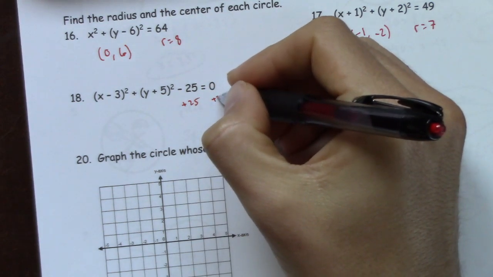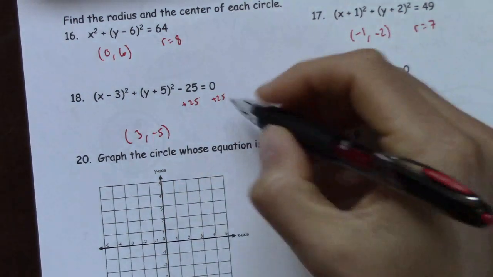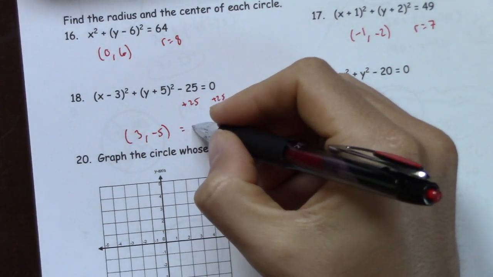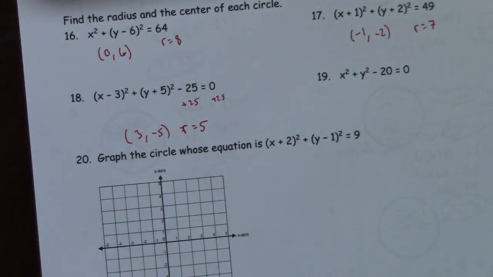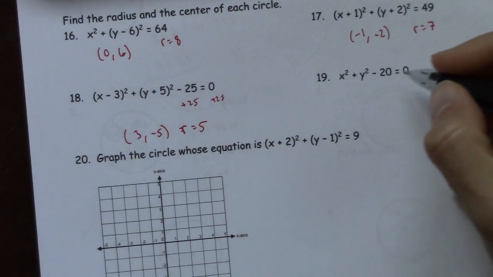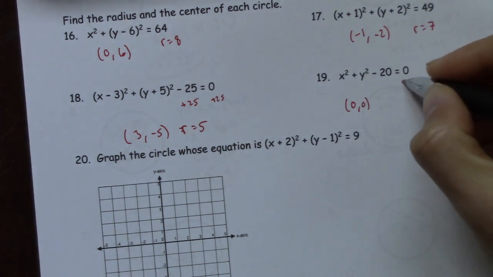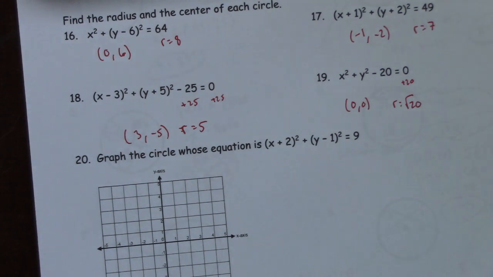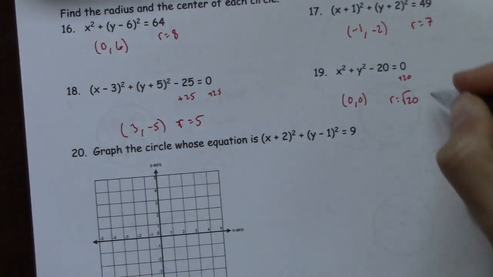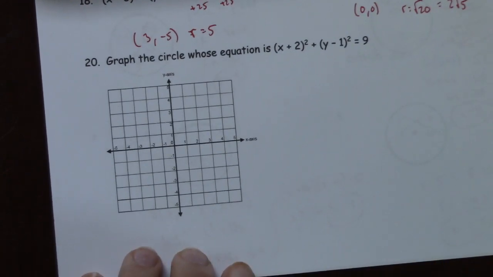As we move down to 18, what you need to remember is that you've got to add that 25 to the other side. So my center is going to be positive 3, negative 5, and my radius is going to be a 5. Same thing I can do over here. Your center is just going to be 0, 0 because nothing can be added or subtracted. When you add the 20 to the other side, that means your radius is the square root of 20. Which you could simplify down, make your tree, and you do get 2 root 5. Depends on what you're interested in.